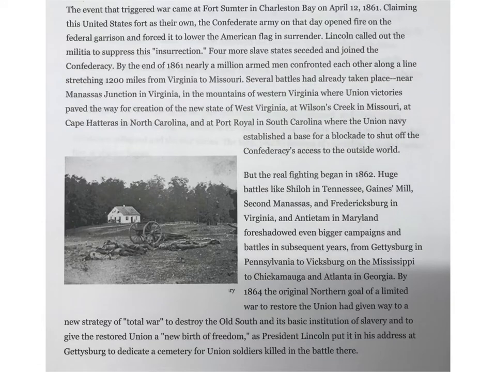So continuing on with the reading, we're going to read these next 2 paragraphs, take a few notes, and then we will look at some more pictures that connect to the Civil War. The event that triggered war came at Fort Sumter in Charleston Bay on April 12, 1861. Claiming this United States fort as their own, the Confederate Army on that day opened fire on the Federal garrison and forced it to lower the American flag and surrender.